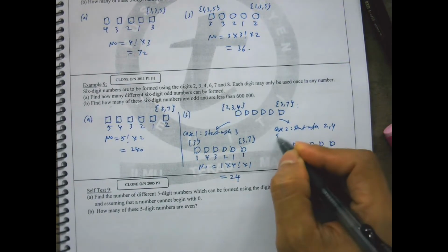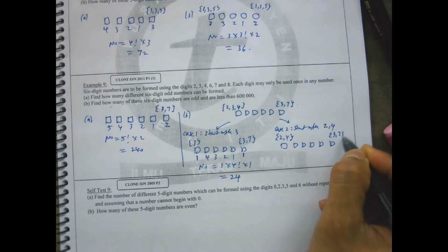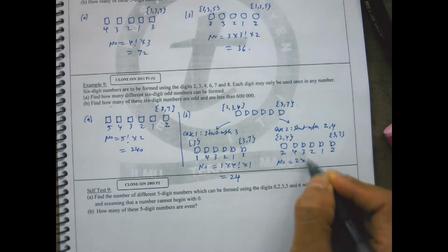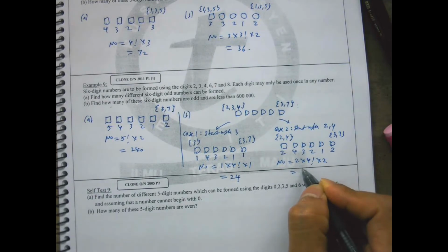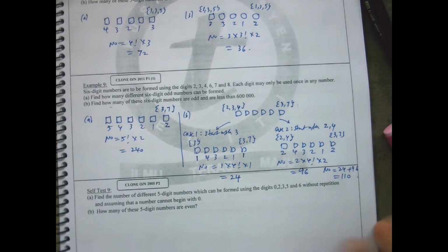Case number 2, 1, 2, 3, 4, 5, 6. I must start with 2 or 4. I must end with 3 or 7. There are 2 ways here, 2 ways here, 4, 3, 2, 1. You can write 2 times 4 factorial times 2, which is 96. So the number of ways will be 24 plus 96, 120. Is that correct? Yeah, 96.